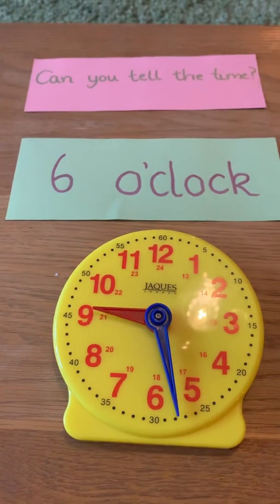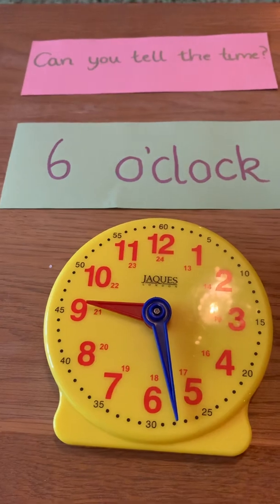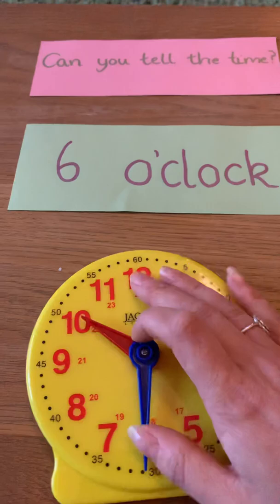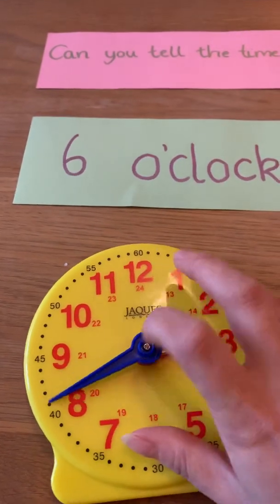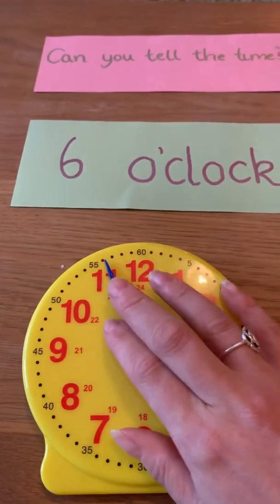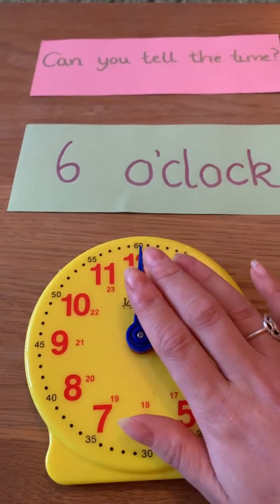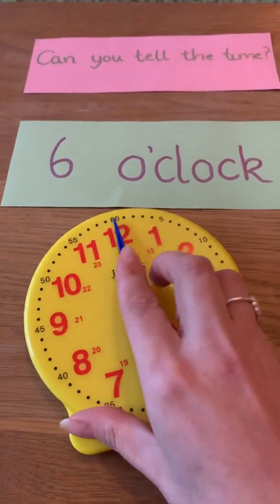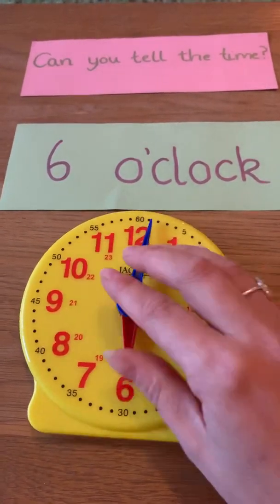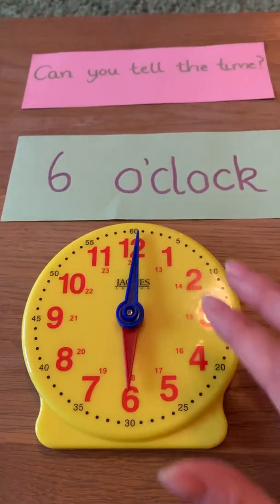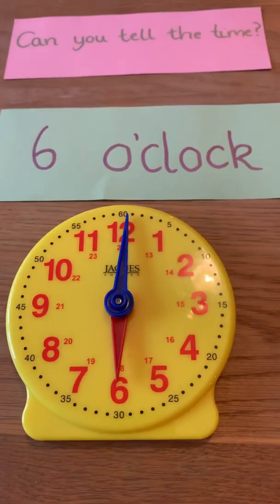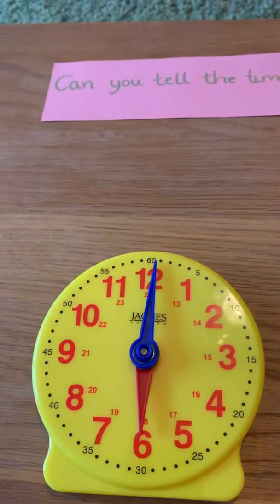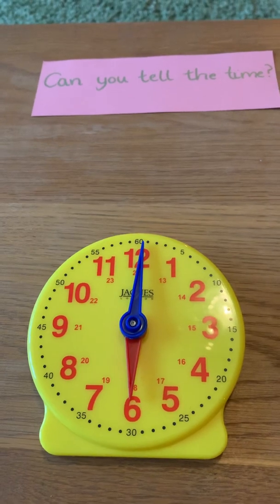Okay, have you done it? So the big hand needs to be pointing at the number 12. That's it. And it's 6 o'clock, so the small hand needs to be pointing at the 6. That's right. Okay, is that what yours looks like?